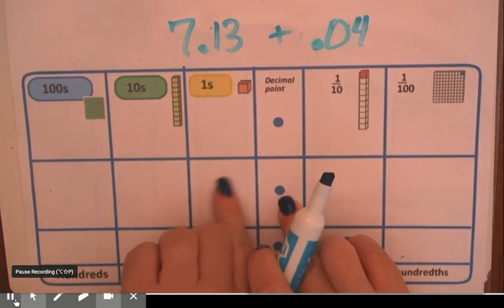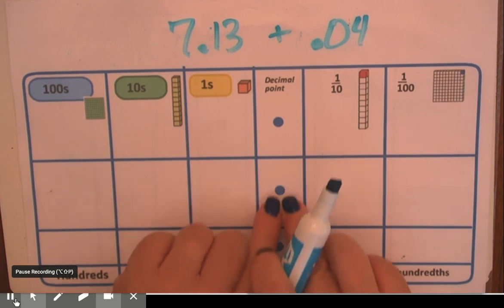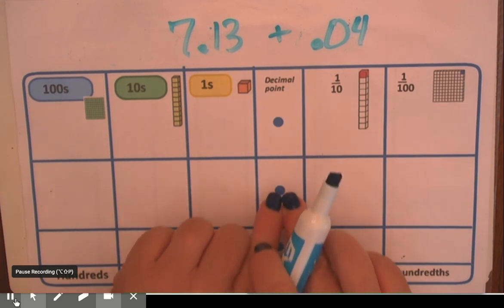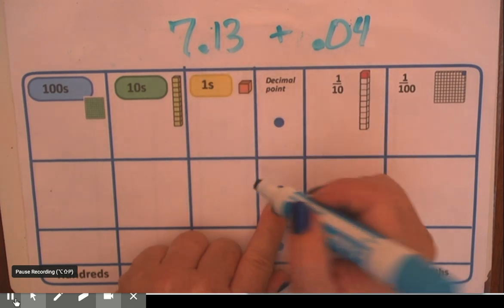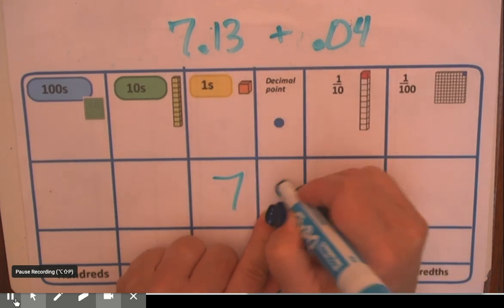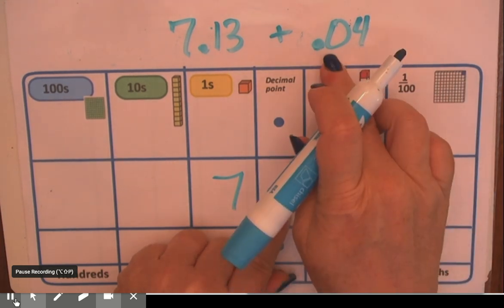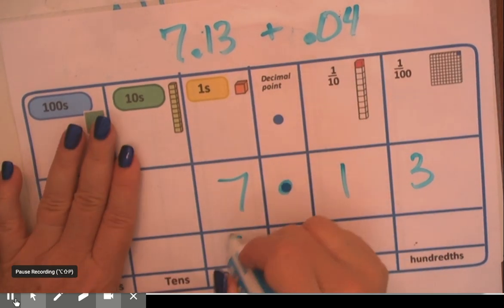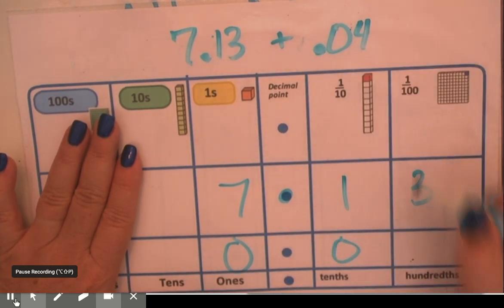You got wholes on this side, you got parts on this side. So line them up with this as your starting point. Your first step is going to come from your decimal point. So here I have 7 wholes. Now my decimal point, and I have 13/100ths. Here I have no wholes, but I have no tenths either, and I have 4/100ths.